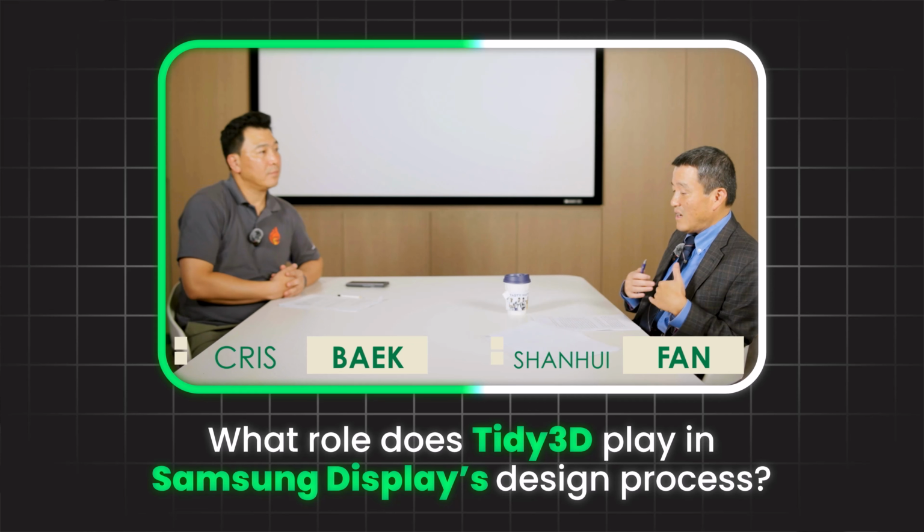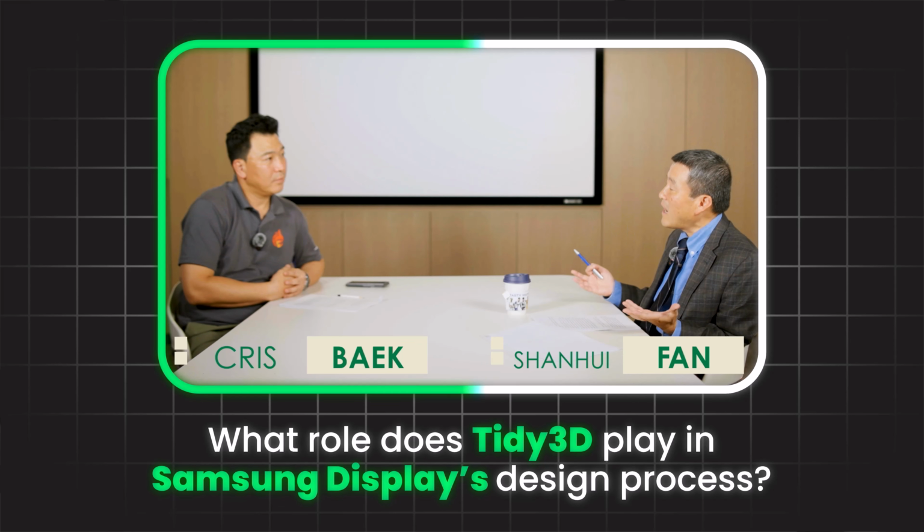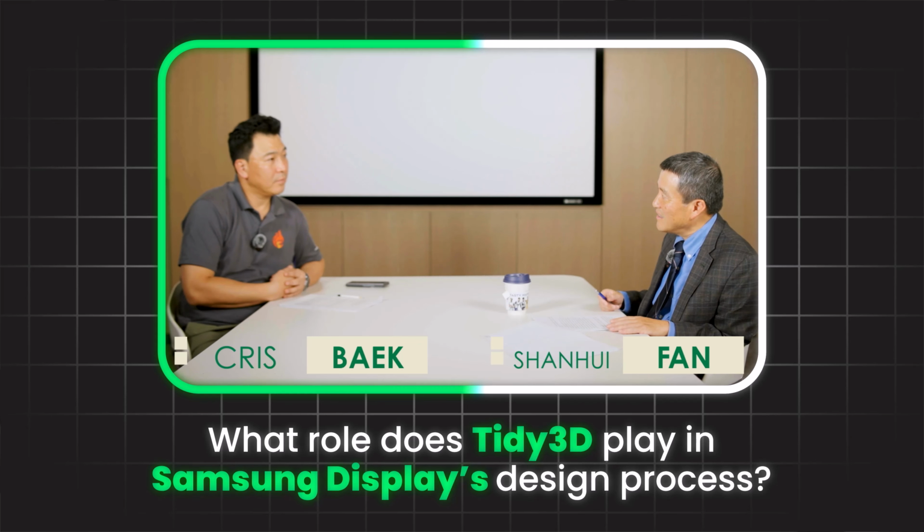On design, on integration, on co-development, new workflow. How does Tidy3D actually play in your design work or your display work? Tidy3D is very nice.